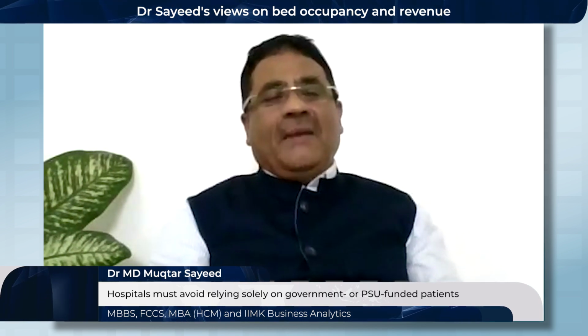So you cannot have all the patients from the government funded or the PSUs and all. No, it has to be very balanced. I mean, it's a no-brainer. Maximum the bed occupancy, maximum is the revenue. I believe this insight about what type of patient is occupying the bed in the hospital becomes a really more important factor in the whole bed occupancy scenario.